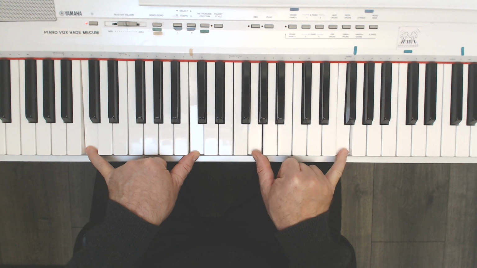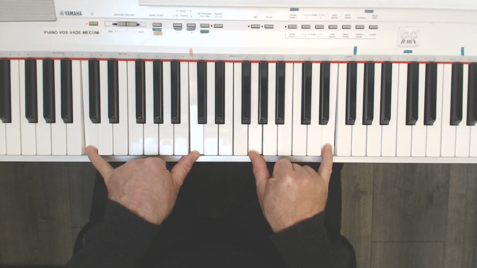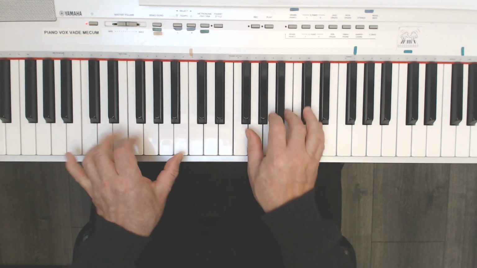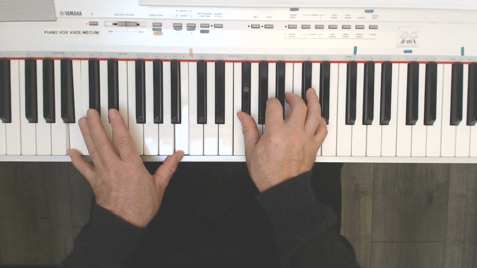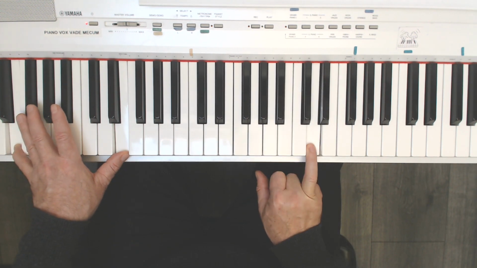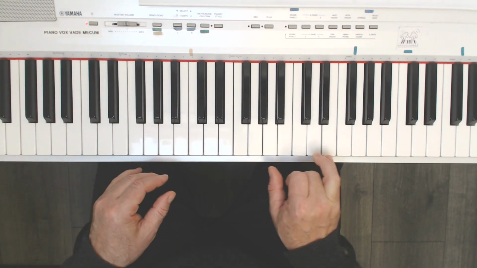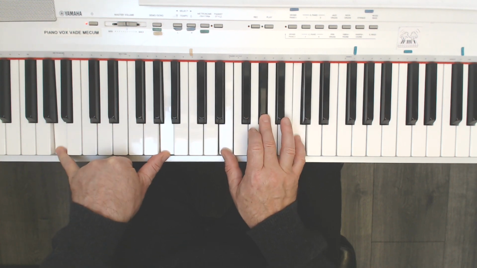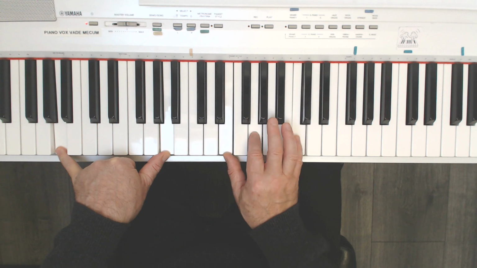Okay, G, F, G, E, G, D, G, C, and then B minor 7, E. Okay. Second line, same thing, same chords.